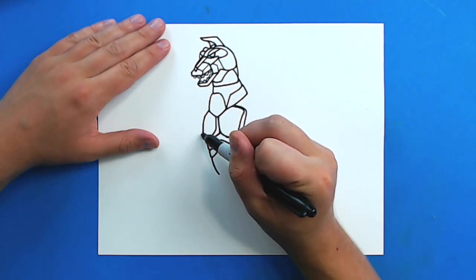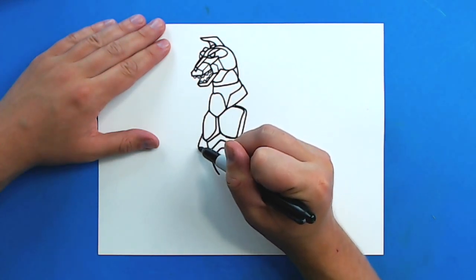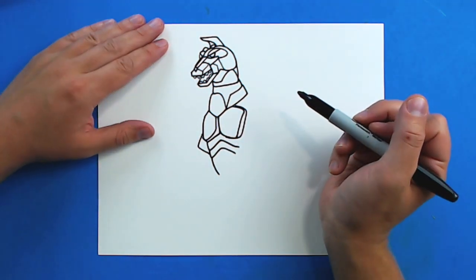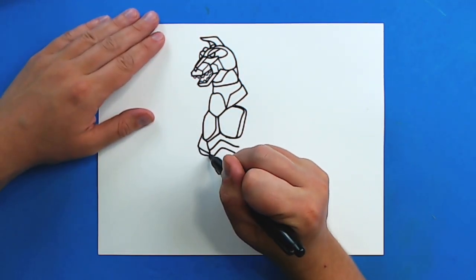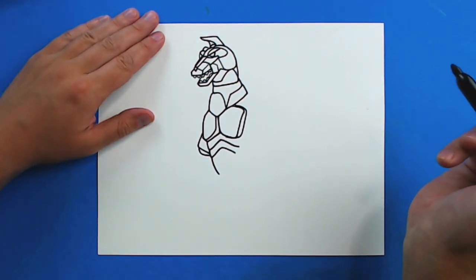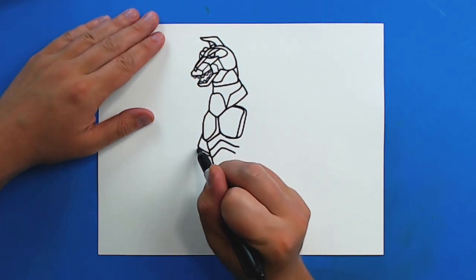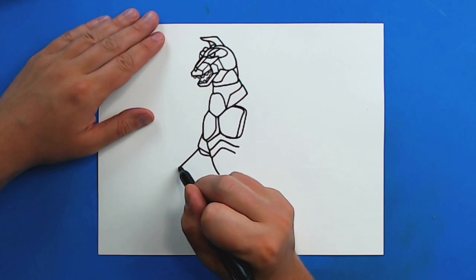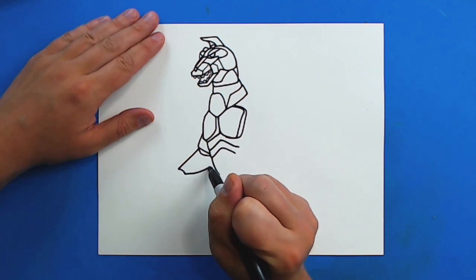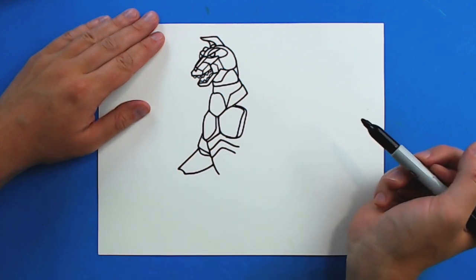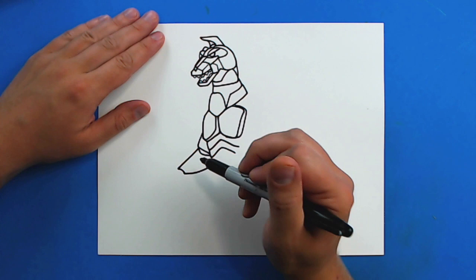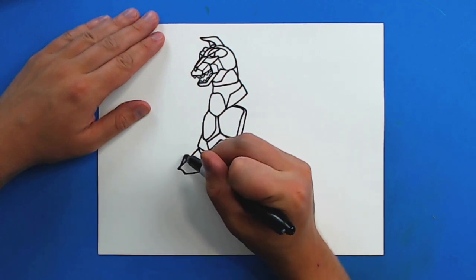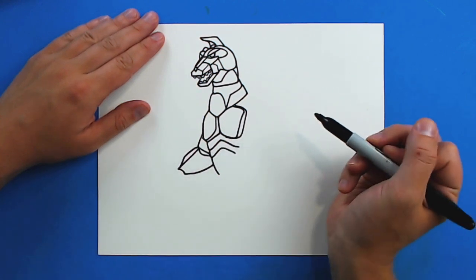So then starting right here, I'm going to draw a line that goes down and then in. Add a small curved line. Then I'm going to draw a line that goes down at an angle, curves, and then kind of comes back like this. Then I'm going to draw a little line that goes up and over.